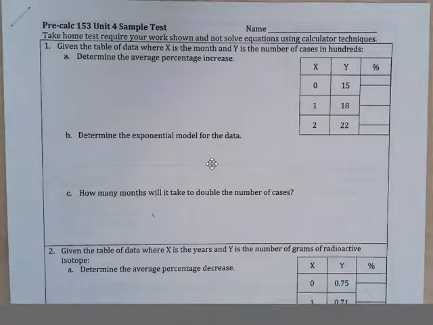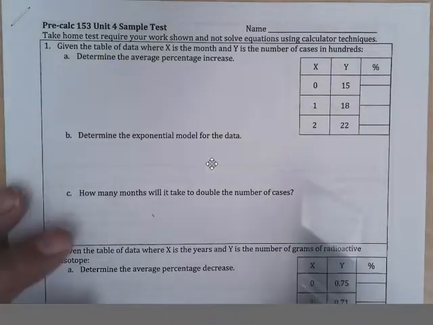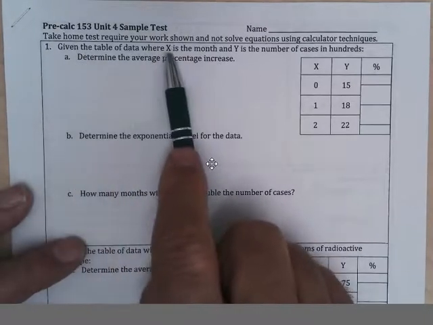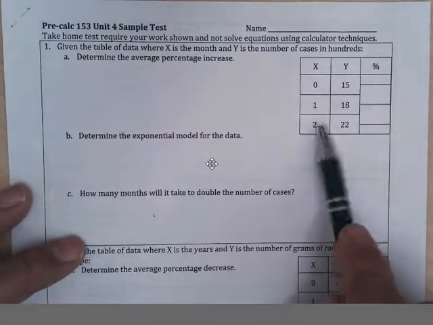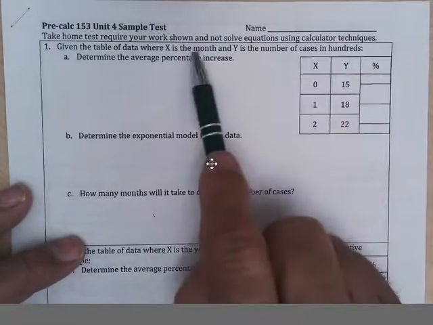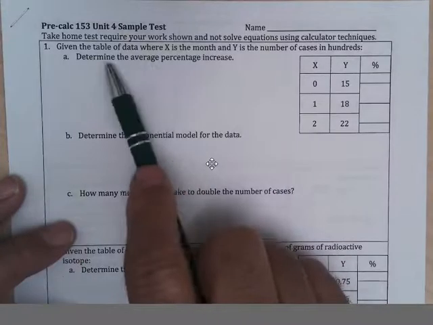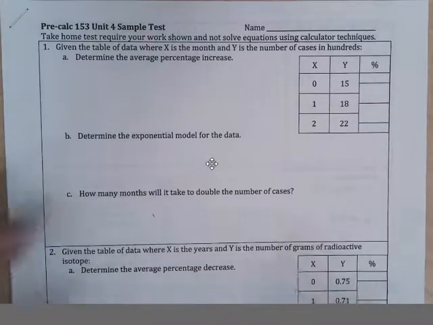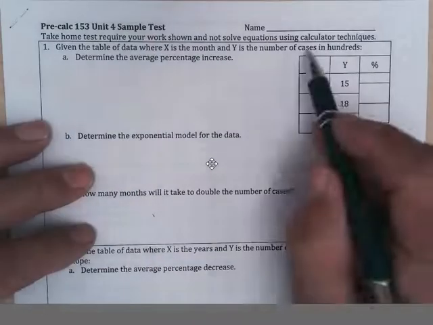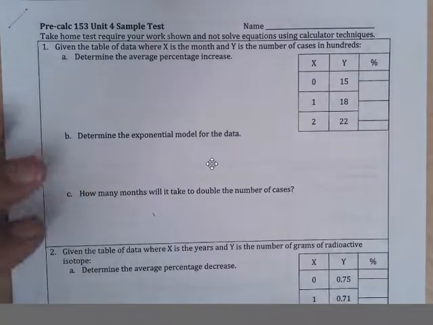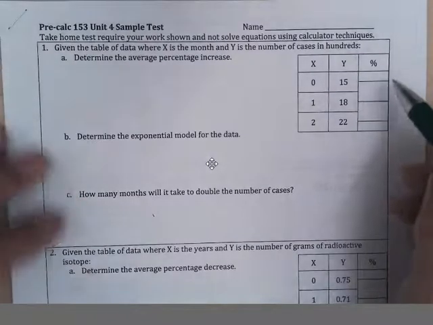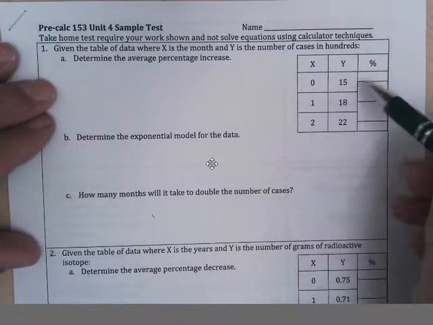Let's go over the sample test for Unit 4. Given the table of data where X is the month, so these are the months, 0 months, 1 month, 2 months, and Y is the number of cases in hundreds, determine the average percentage increase. And this could be cases of some disease, or we don't know. Anyway, we're going to try to figure out the percentage increase on average.